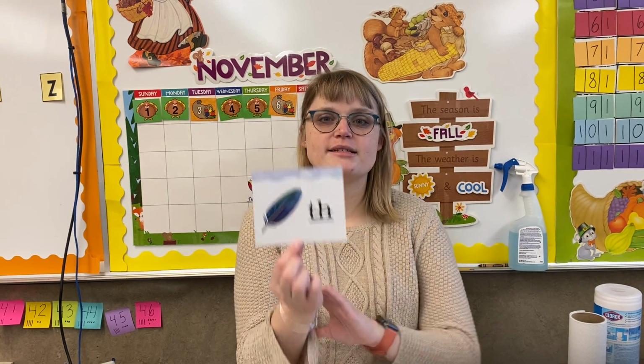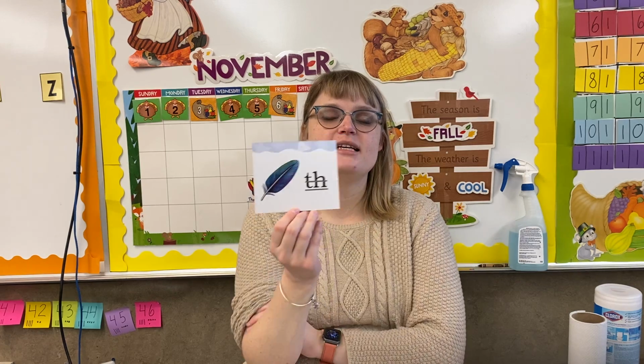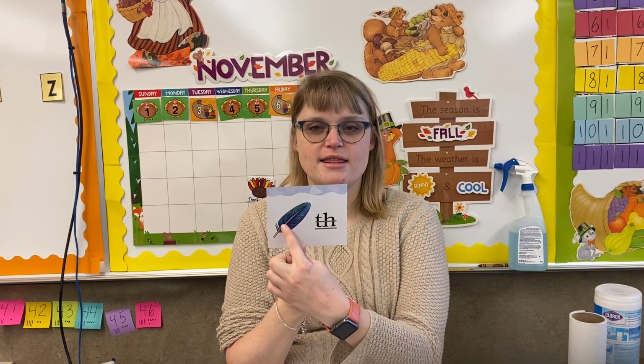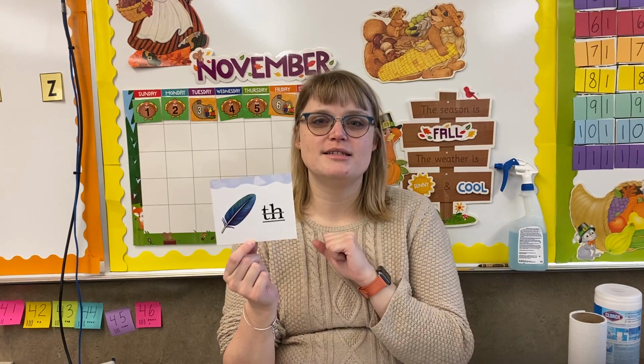And then this one is a feather. And the TH sound is in the middle of the word. So say this one with me. Feather, digraph, TH. One more time. Feather, digraph, TH.